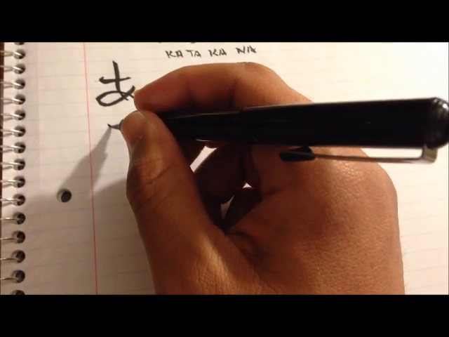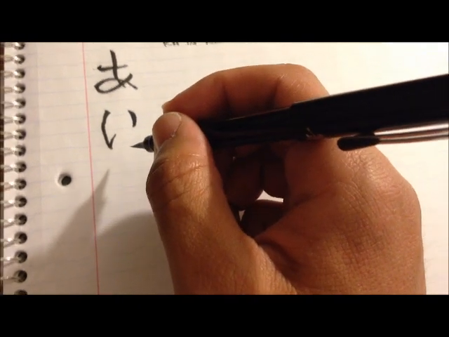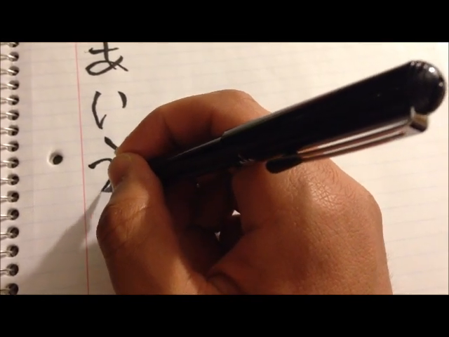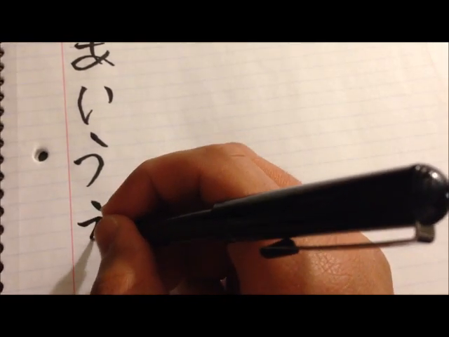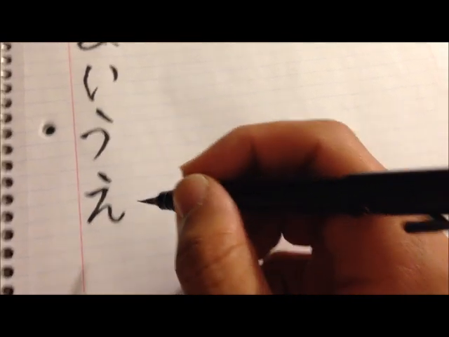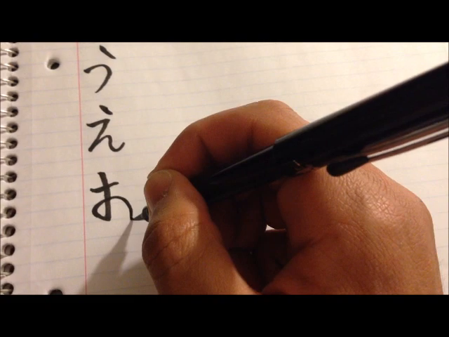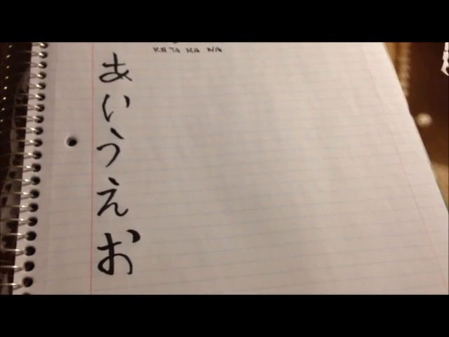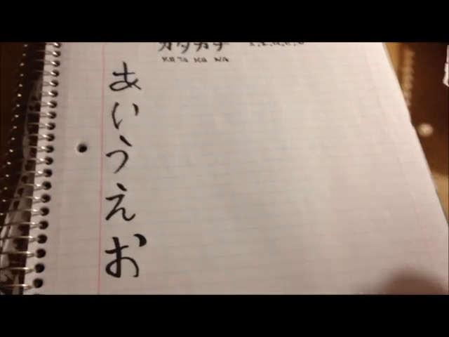A, I, U, E, and O. All right? So those are our first 5 hiragana characters. Now we're going to write them in katakana.